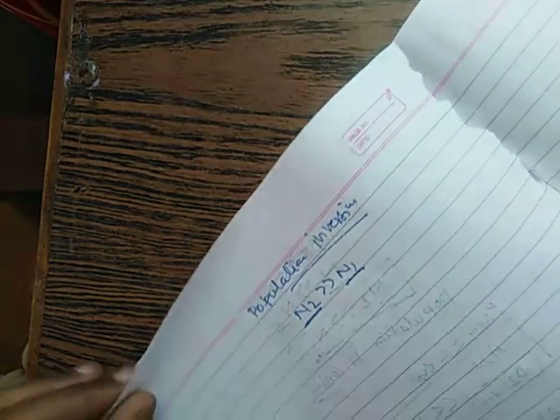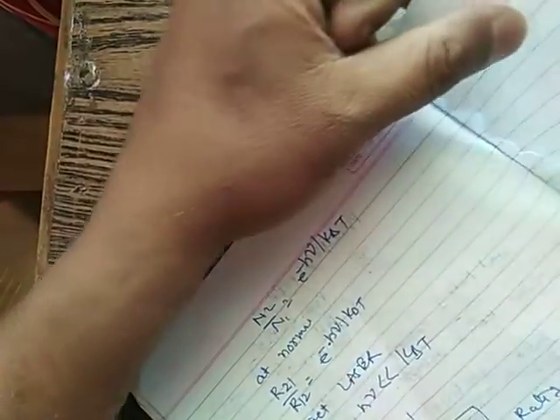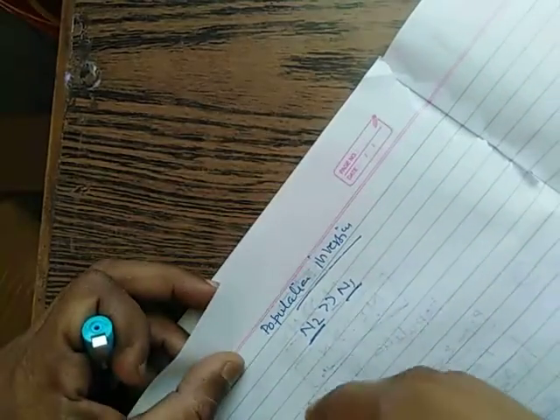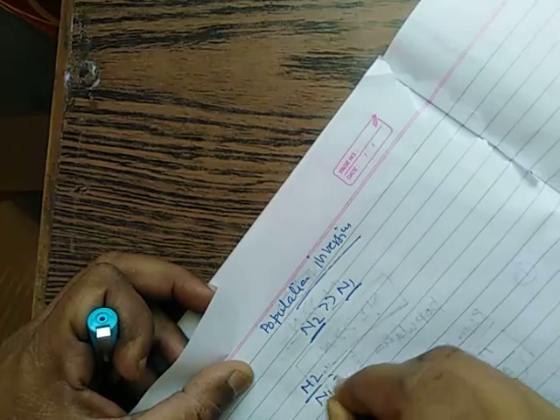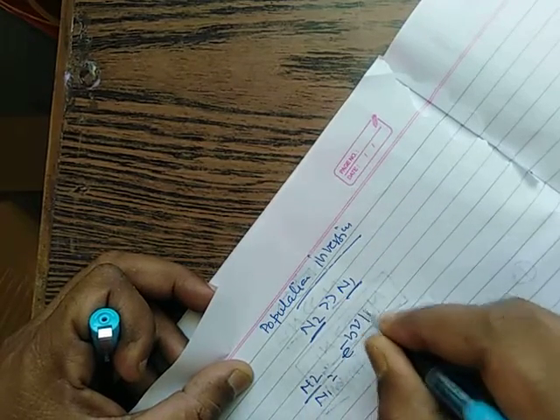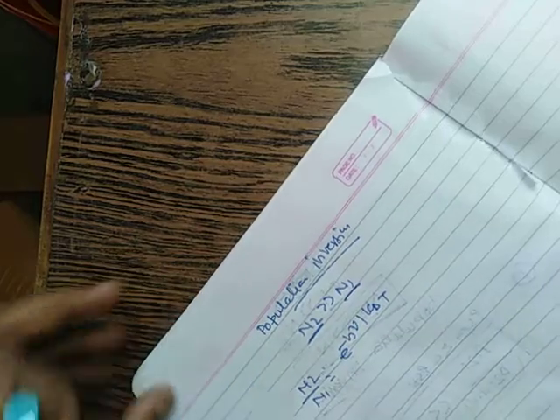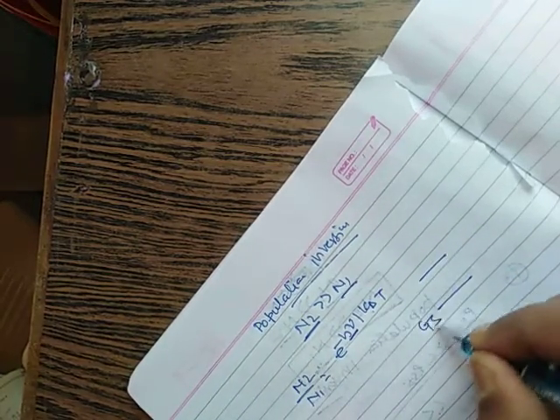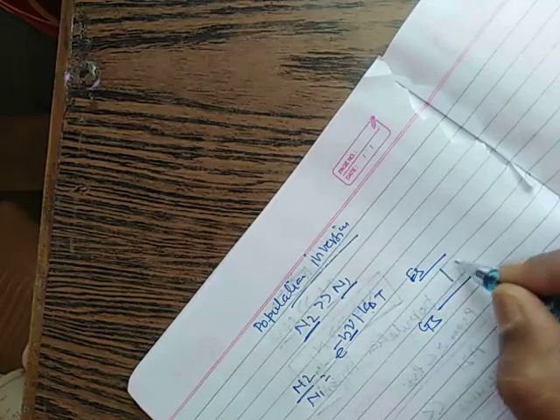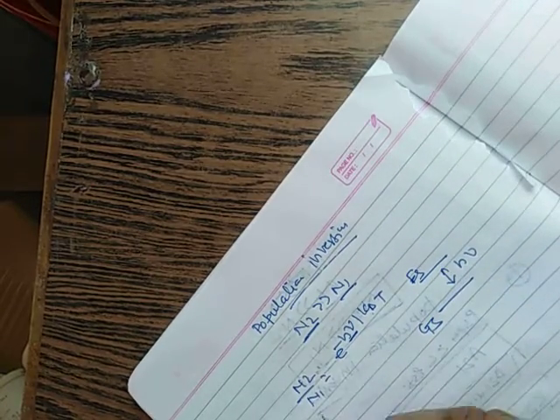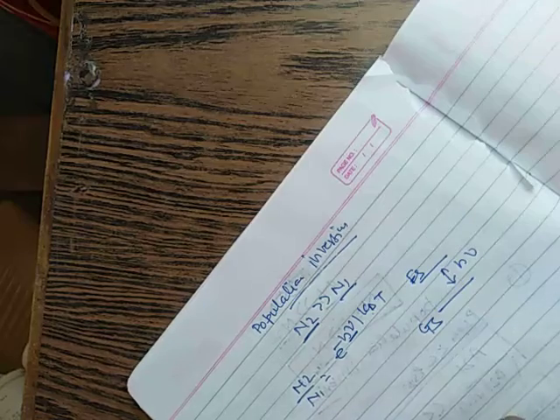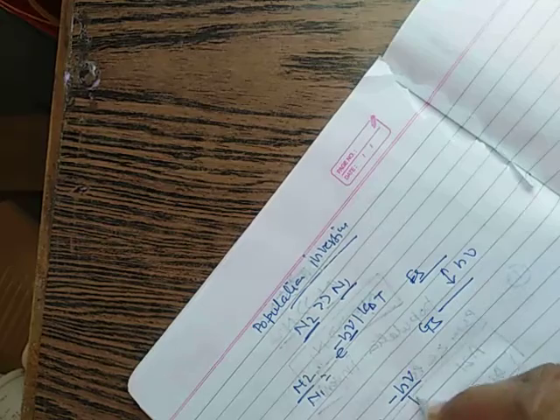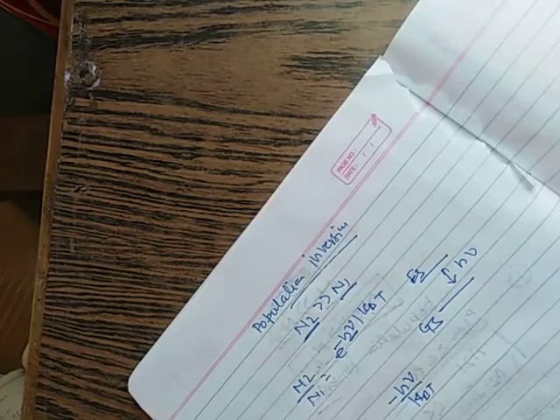Just now we have a formula here: N2 upon N1 is e to the power minus h nu upon kBT. What is h nu? That is the energy difference between the ground state and the excited state. If we take the natural log on both sides, then ln(N2 upon N1) is equal to minus h nu upon kBT.